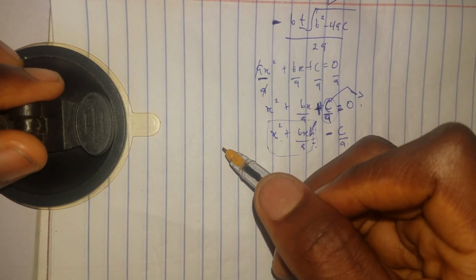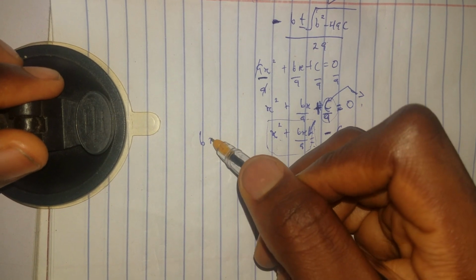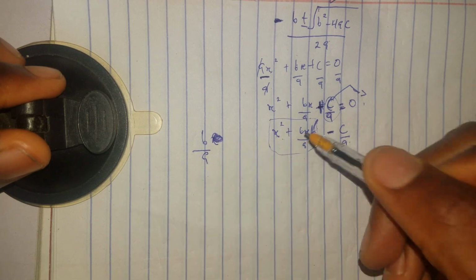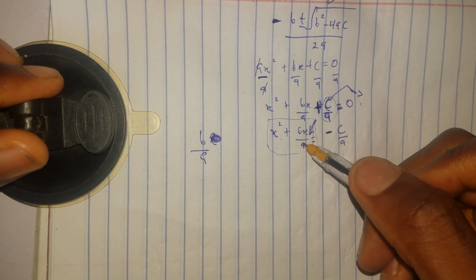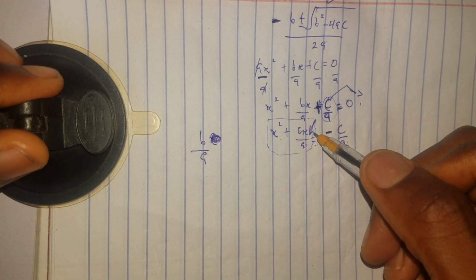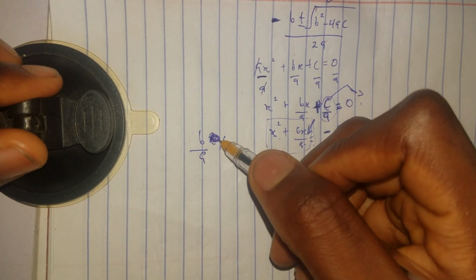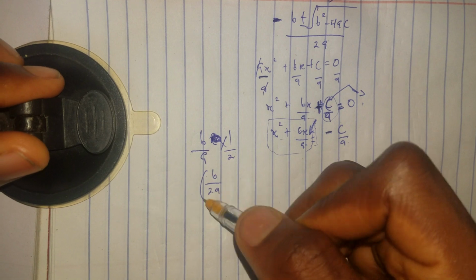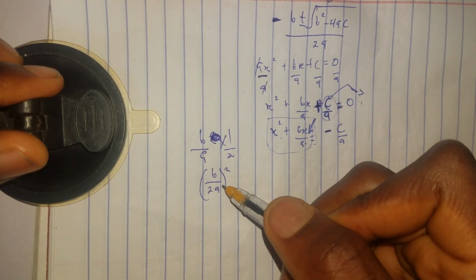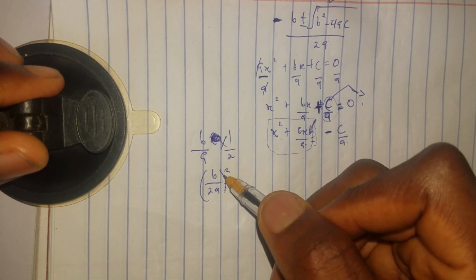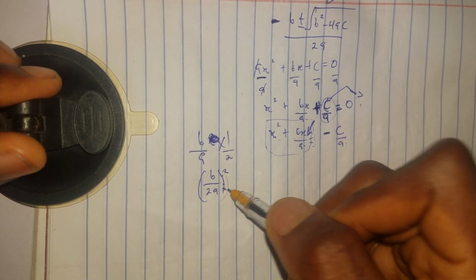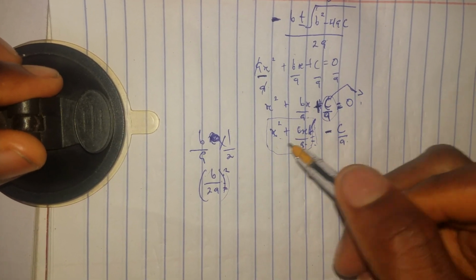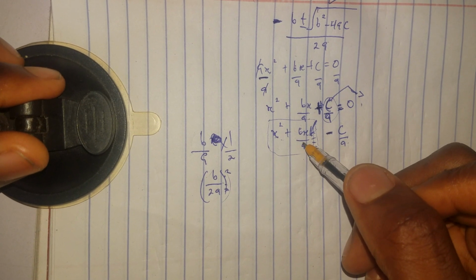Now this is how you find the term. You're going to remove this x. The b over a, the coefficient of x, you are going to multiply it by 1 over 2. That will be b over 2a. Then you square it. This value is the one that, when you add it to this side of the equation, will make it a perfect square quadratic equation.